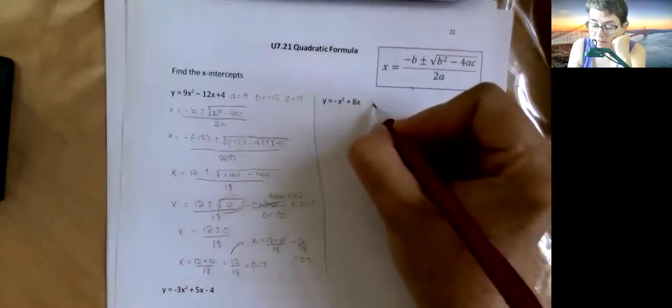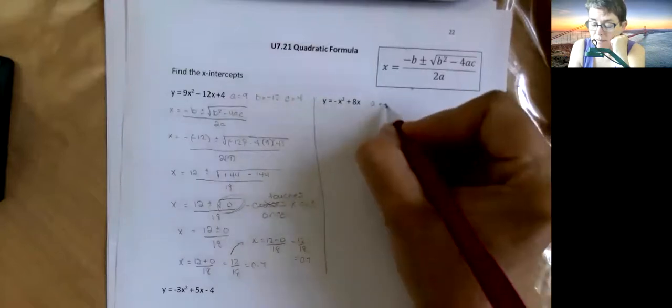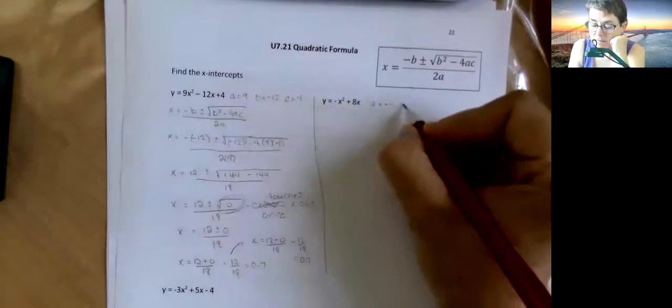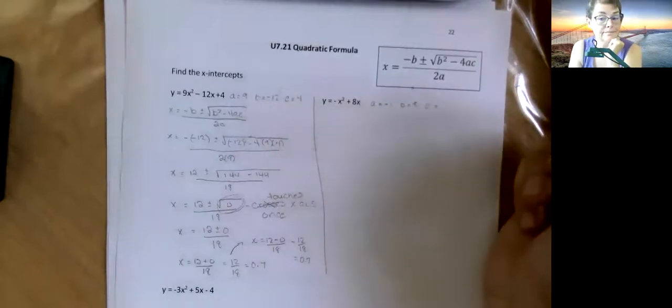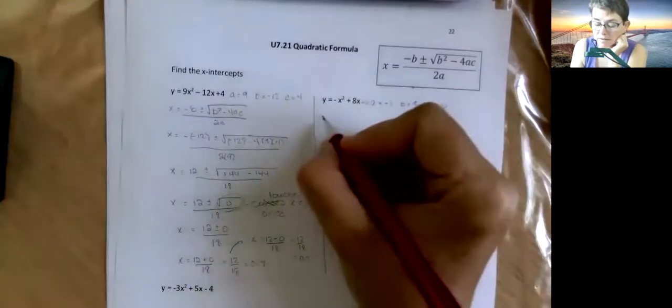I should have said this earlier. Probably just turn off the video now and do these last two questions and see how they turn out. Right, so A is equal, careful on this one, -1. B is equal to 8. And C is equal to 0, right? It's not there, so we could put plus 0 there.